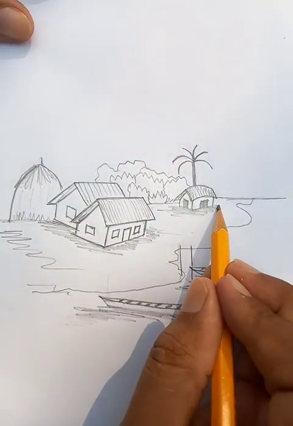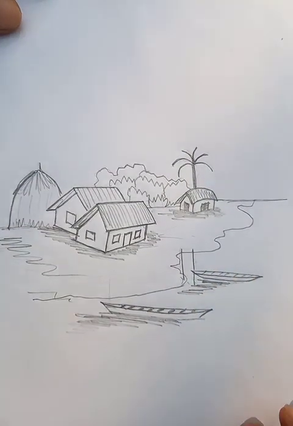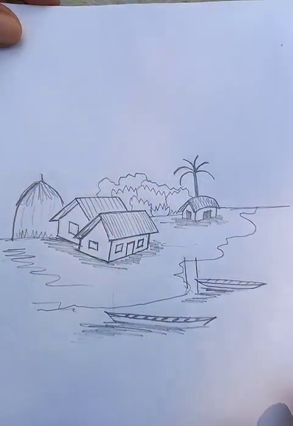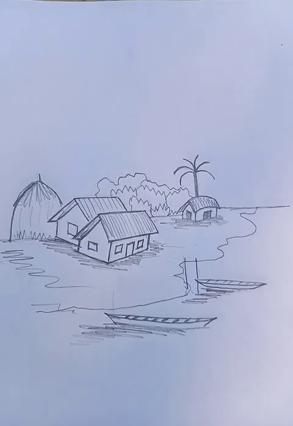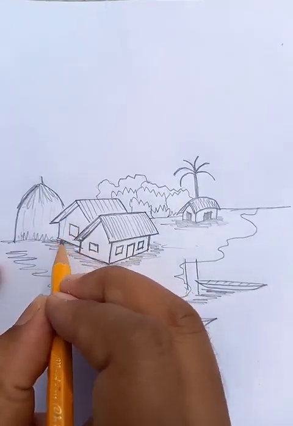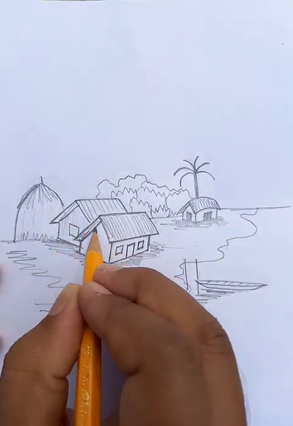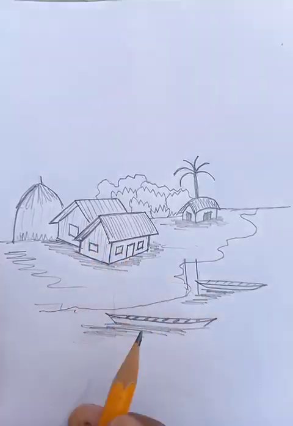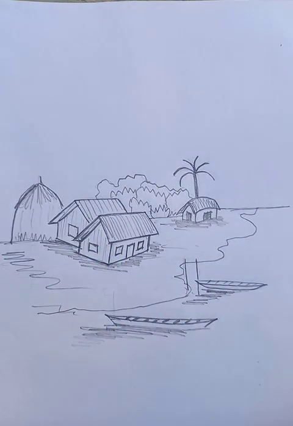You can see the drawing, it's really nice. It's not so complicated, but it already looks like a nice scenery. A few hatches you can put here. All right, now I'm going to put the colors.